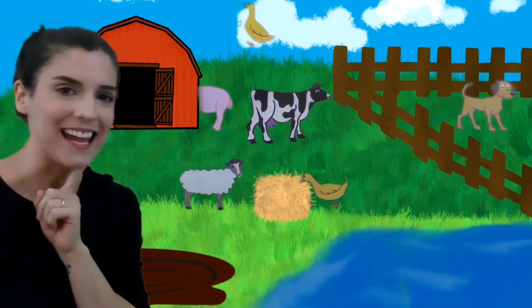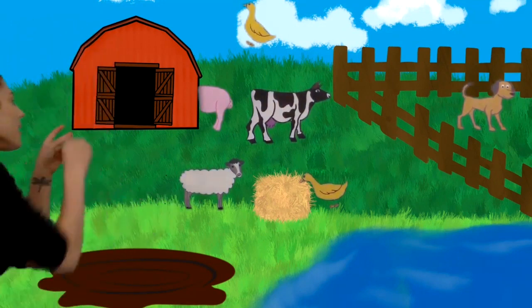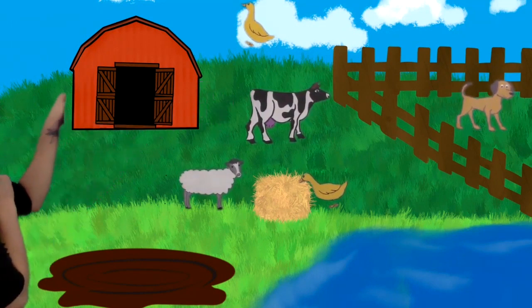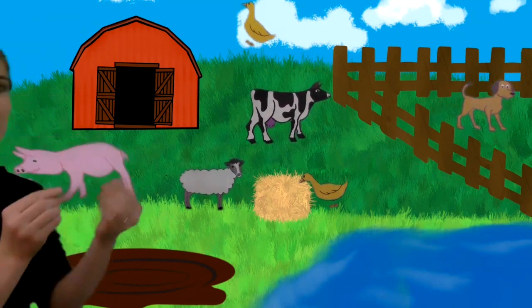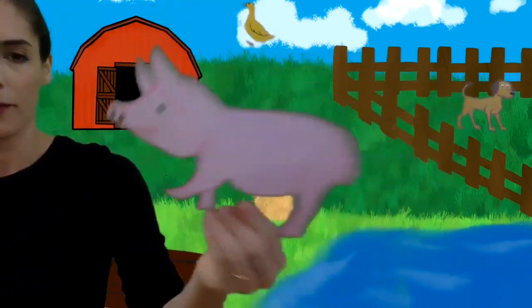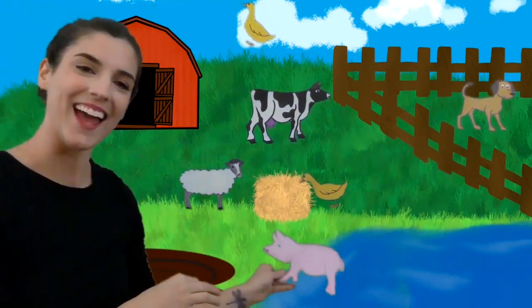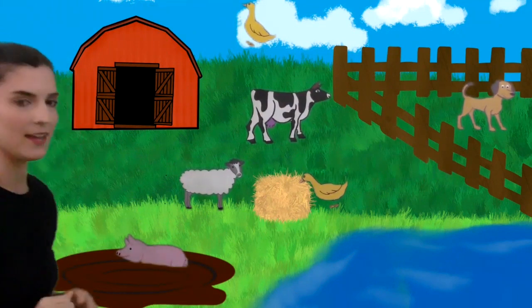Oh, he's hiding behind the barn. I'm going to tell him to come through. Come through, little pig. Come through. Oh, he's going behind the barn. He came out. Says, where should I go? You should go in the water? No, in the mud. Yeah, he should go in the mud. That's where pigs like to stay.